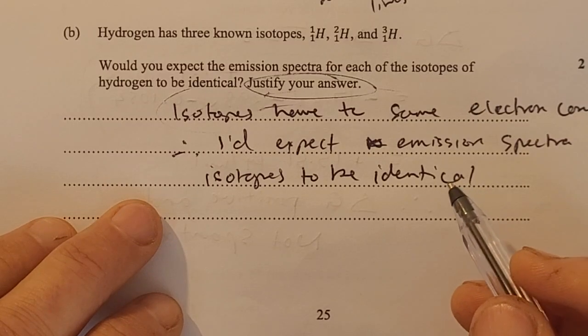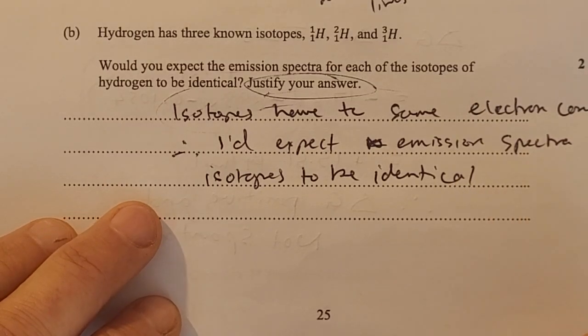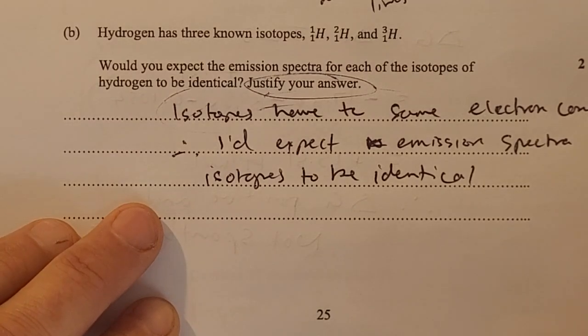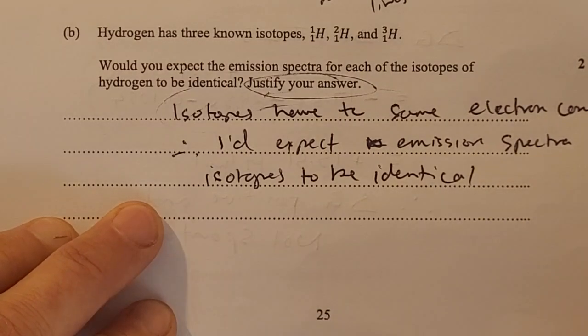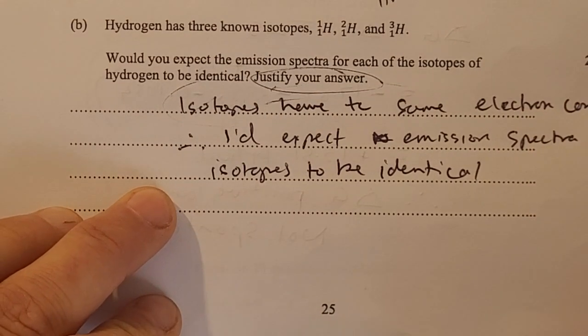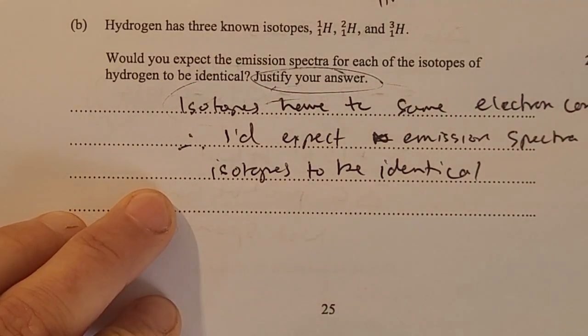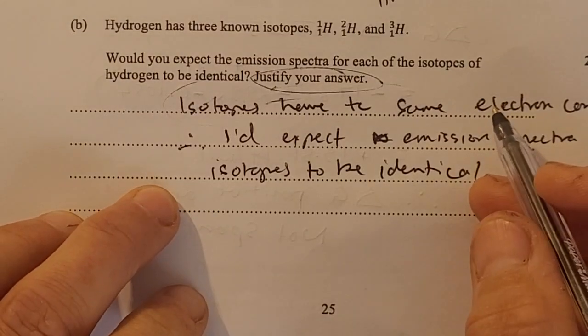Now, it turns out that emission spectra is pretty much the same between isotopes, but it's not. There is a slight shift. It's not really noticeable, but there is a small shift.